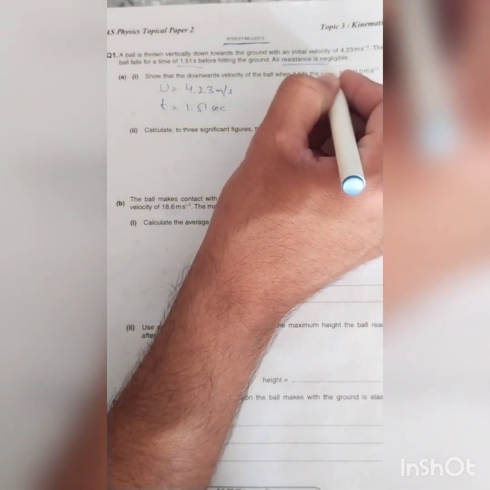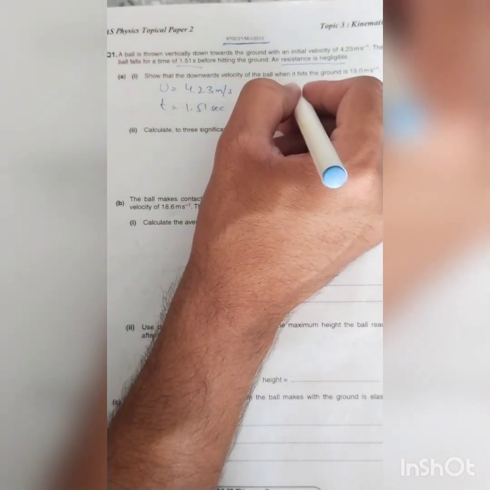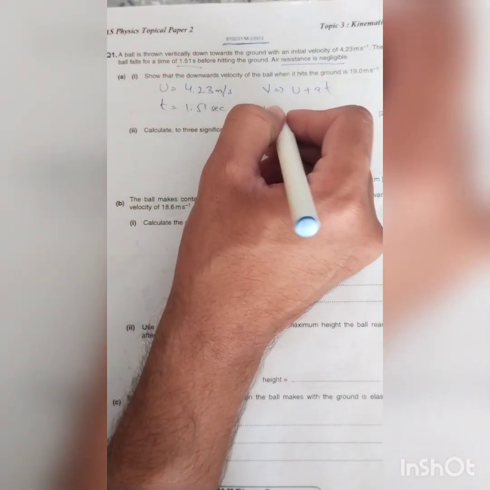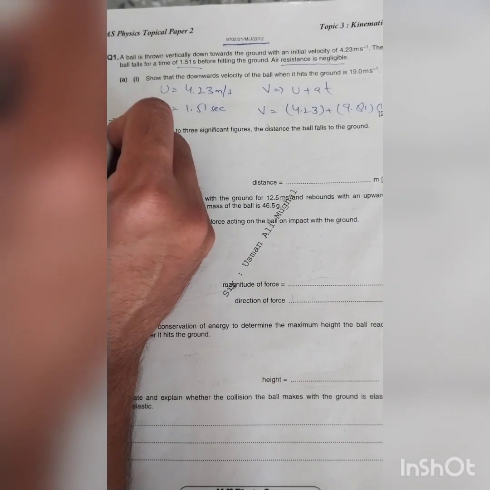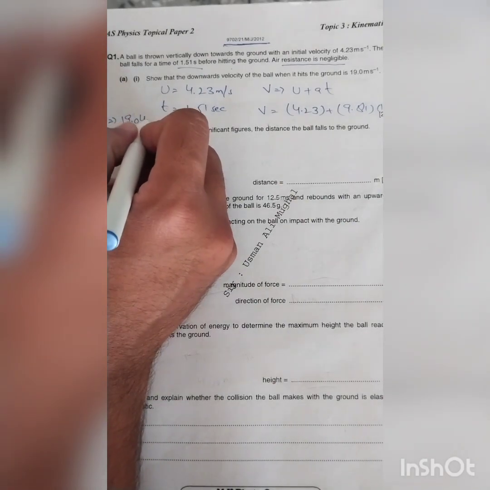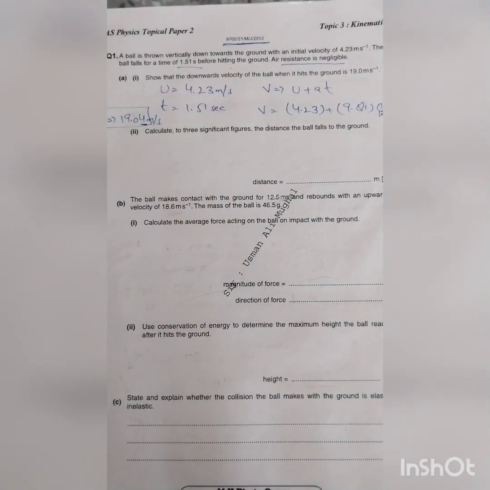Now, before hitting the ground, air resistance is negligible. That is the point you must take note of, that air resistance is negligible. Show that the downward velocity of the ball when it hits the ground is 19.0 meter per second. So we can easily calculate the final velocity from v equals u plus a t. We put the values: u is 4.23, a is 9.81 and the time is 1.51. When we calculate this, we get the value of v as 19.04 meter per second.